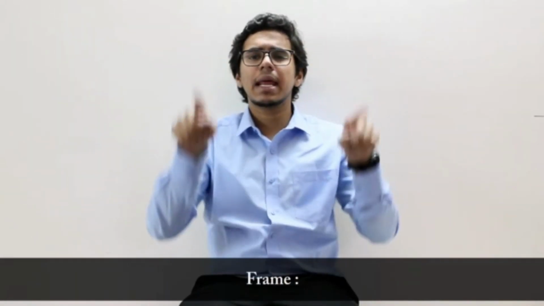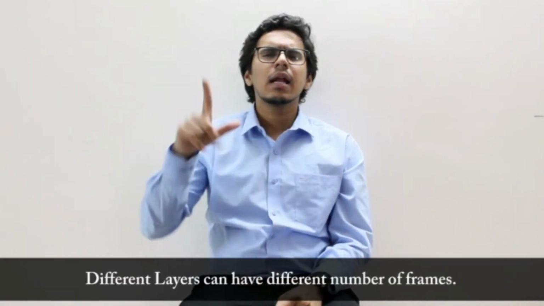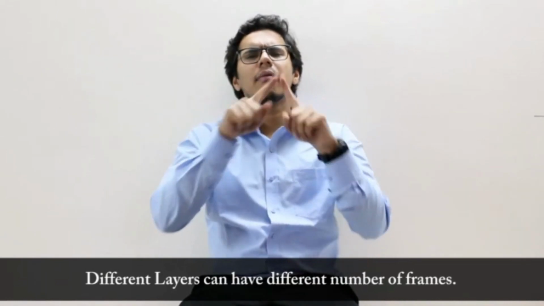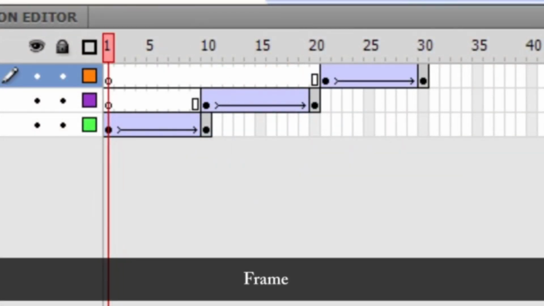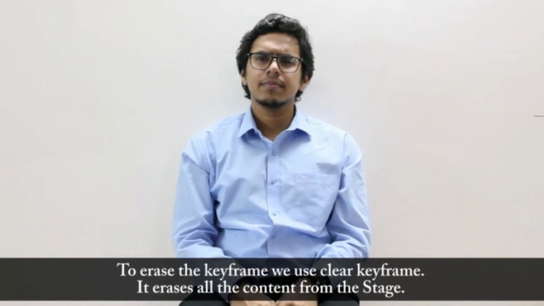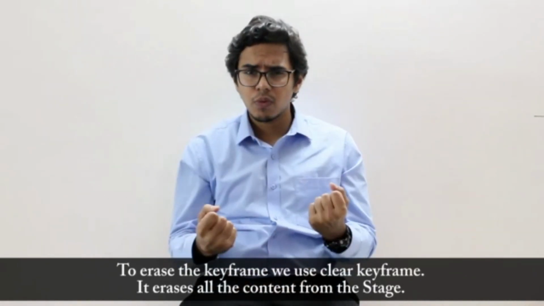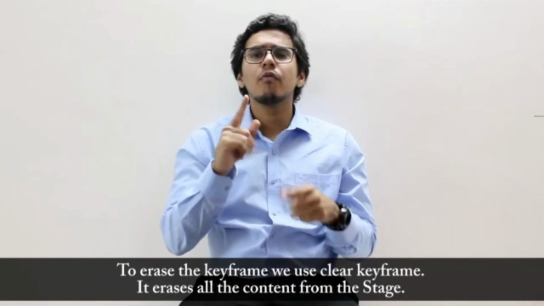Frame. Different layers can have different numbers of frames. Clear keyframe. To erase the keyframe, we use clear keyframe.